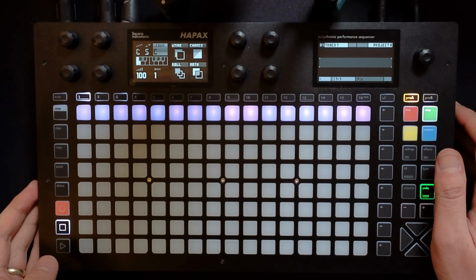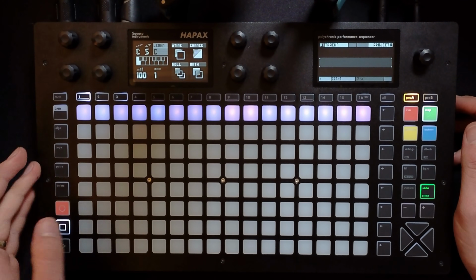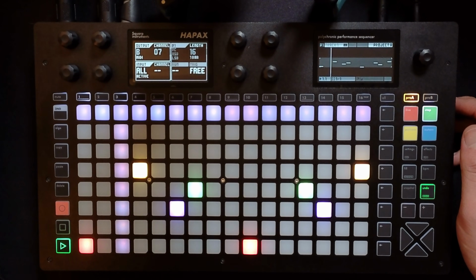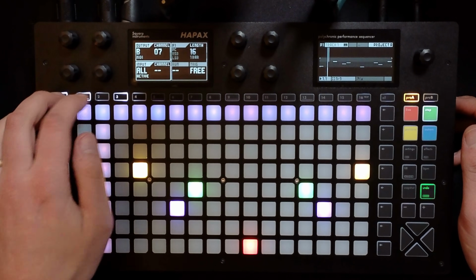So I've got a pre-made sequence here that I'm just going to paste. So put that in there. I'm going to press play. And unmute it.